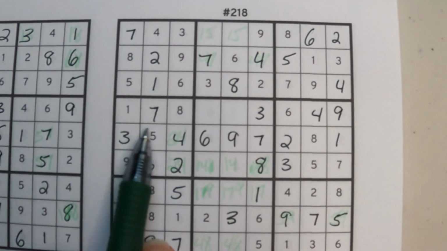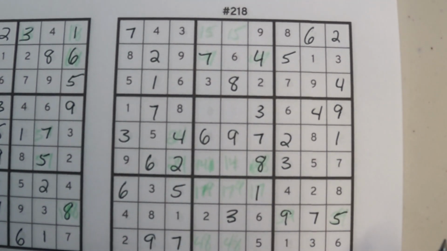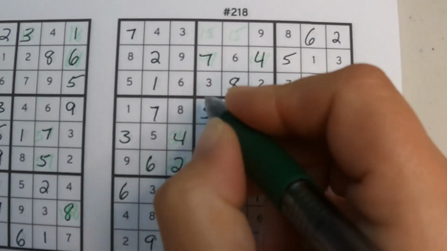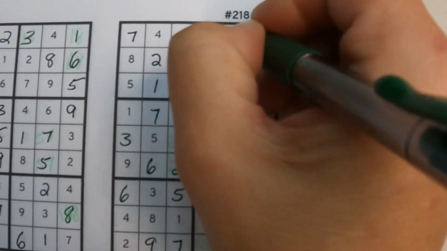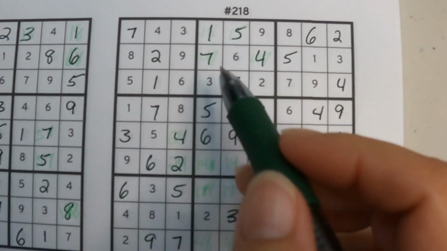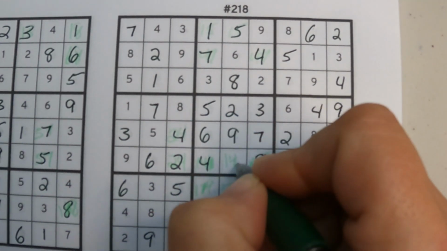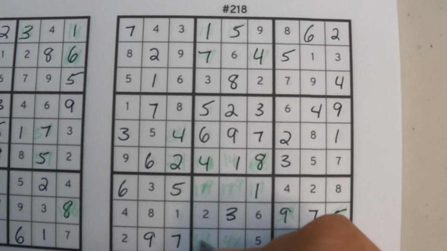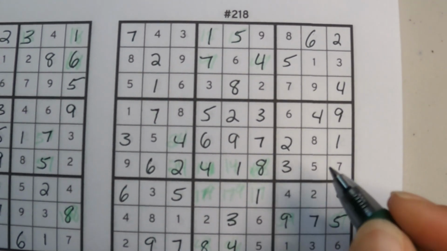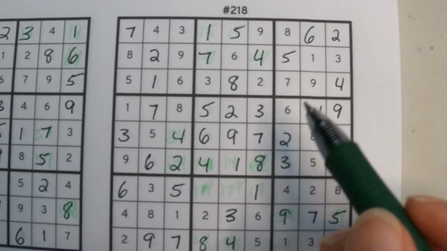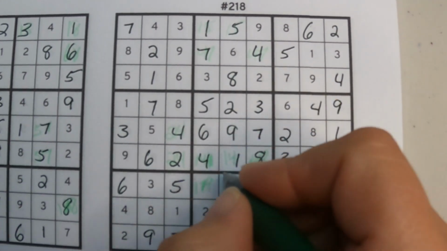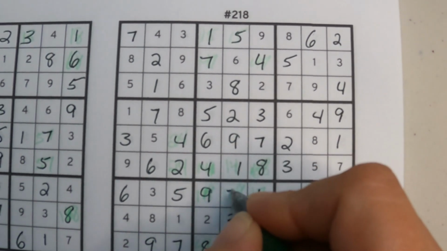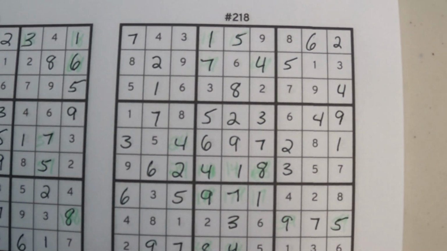For this row, we're missing a 2 and a 5. We've got a 2 here, so 5, 2. That 5 makes this our 1, 5. The 1 makes this our 4, 1. The 4 makes this our 8, 4. And the 1 and 7 make this our 9. And this one's our 7.